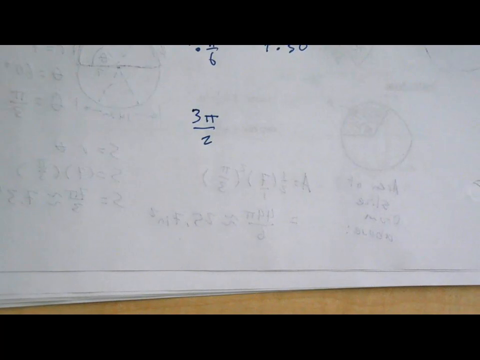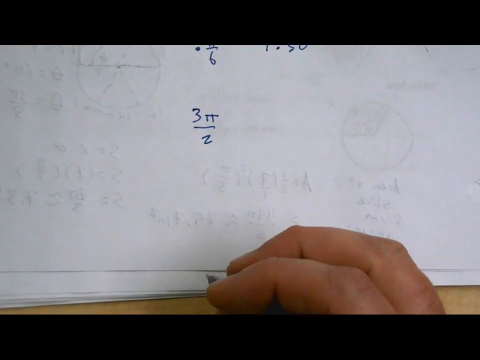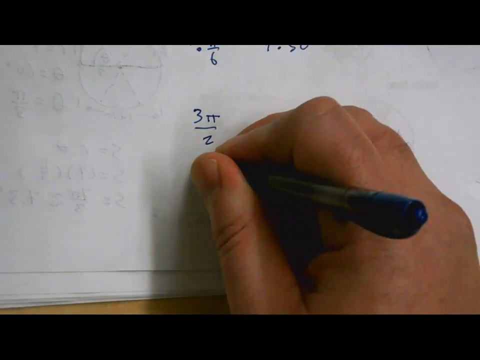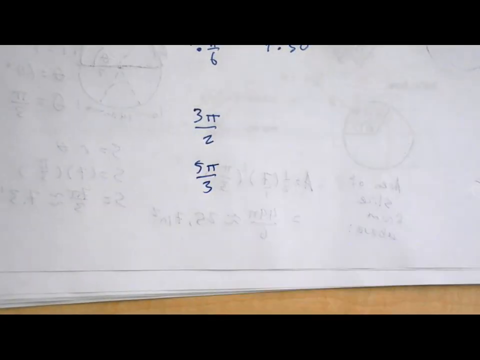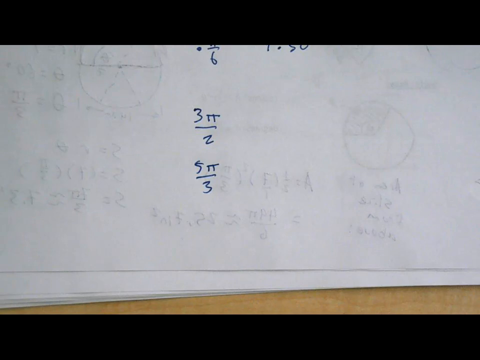Woo, how about one more? One more. You guys, you're doing so great. How about 5 pi over 3? 5 pi over 3 radians. So kind of think about your root, your pi over 3. Figure out what that is, and then multiply it times 5, and you got it. Did you get it? Did you get 300?